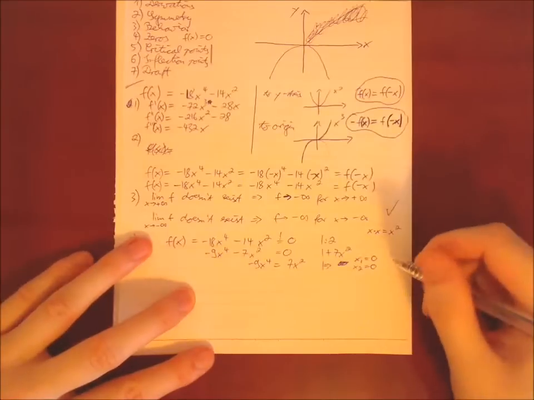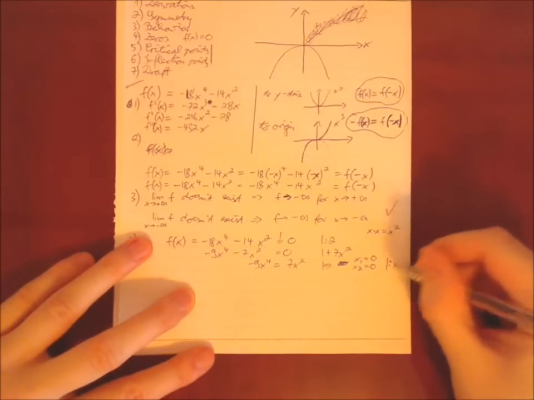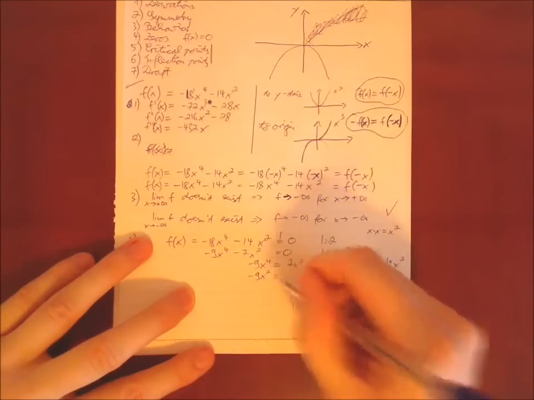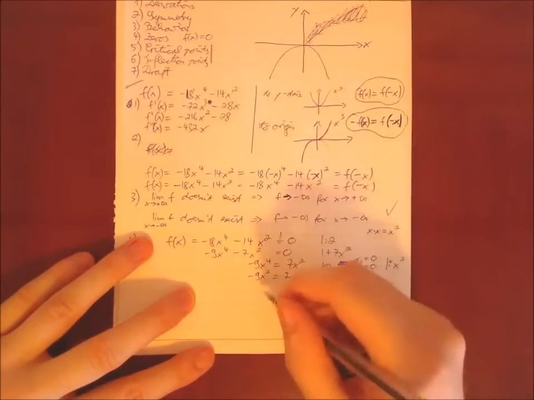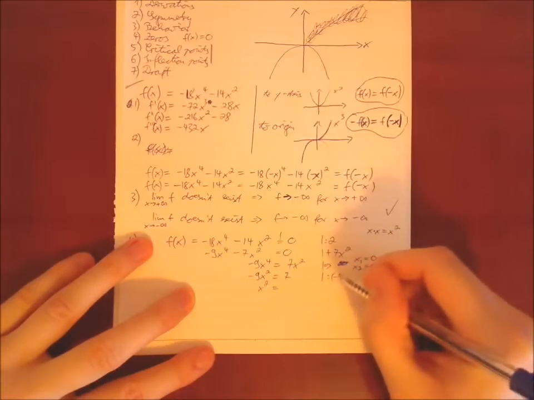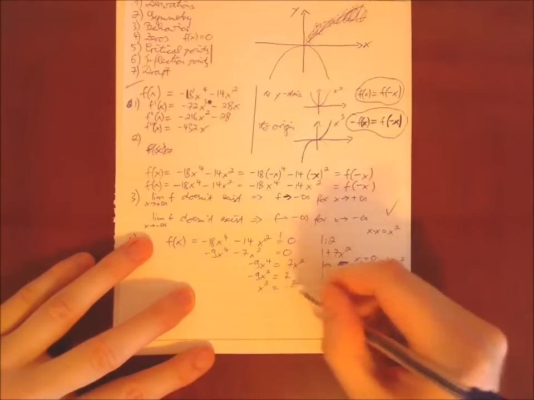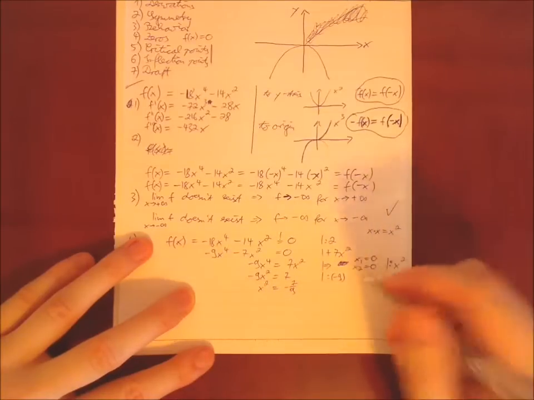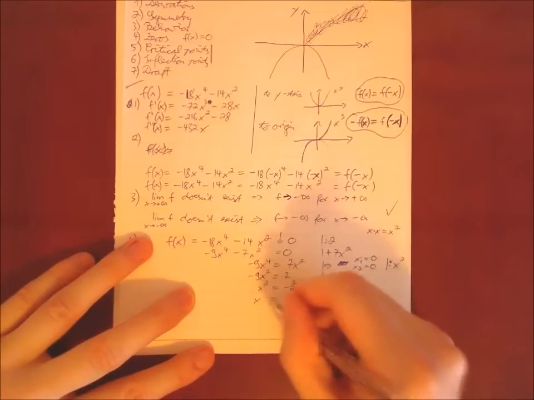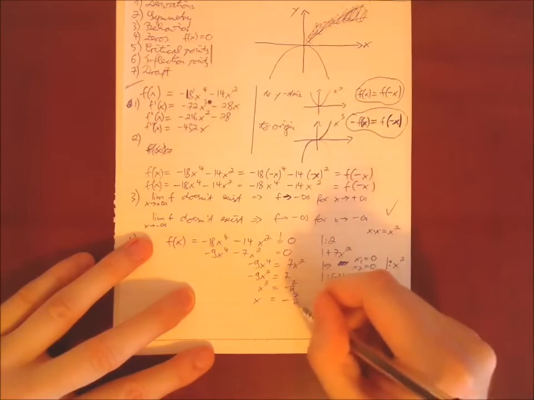And then we can divide by x to the power of 2. Then we get 9x to the power of 2 equals 7. And then we can say x to the power of 2 is, divided by minus 9, we get minus 7 ninth. And we take the square root and we receive x is the square root of minus 7 ninth.